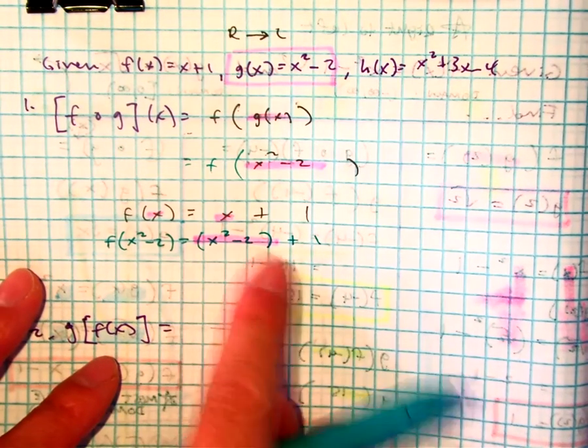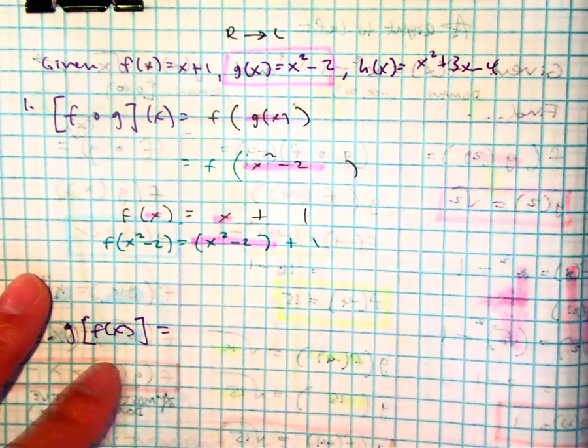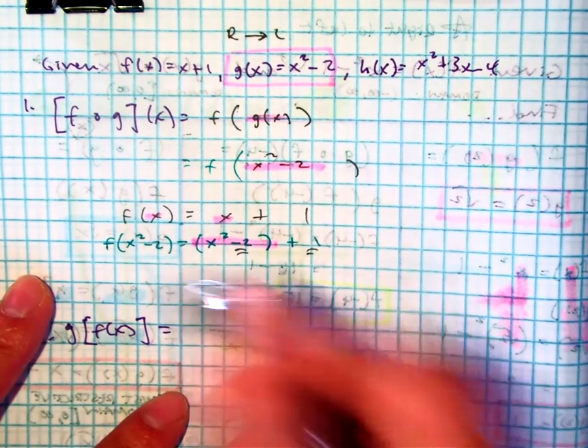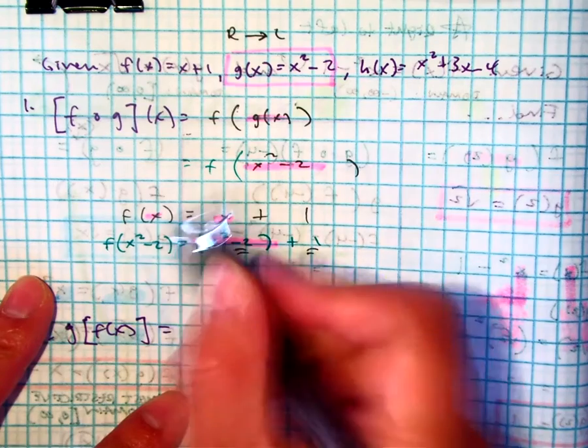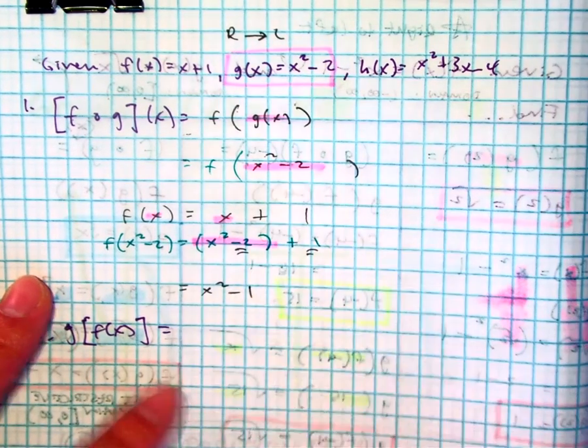Class, do I need the parentheses with that math operation? No, you can just drop it, right? And then you just combine like terms. So our answer is x squared minus 1.